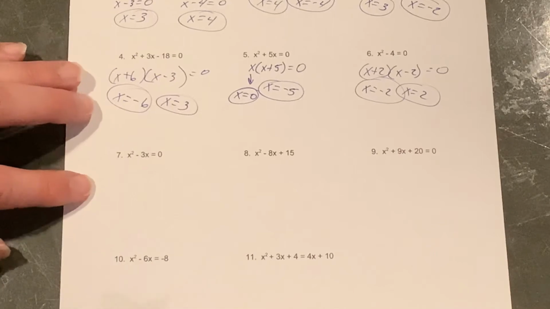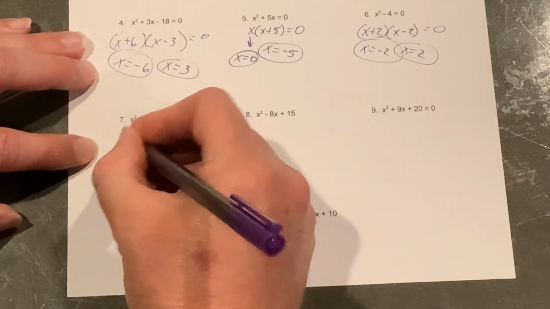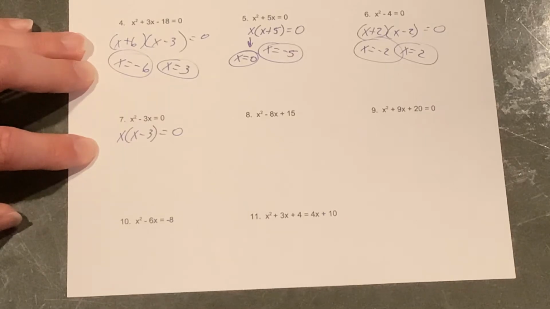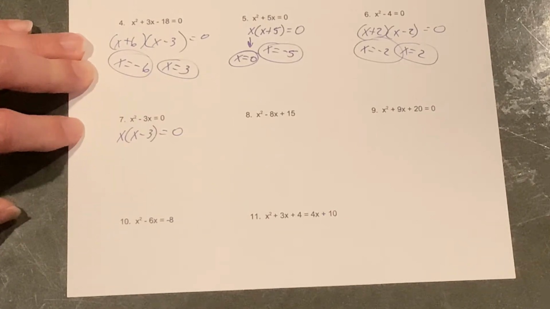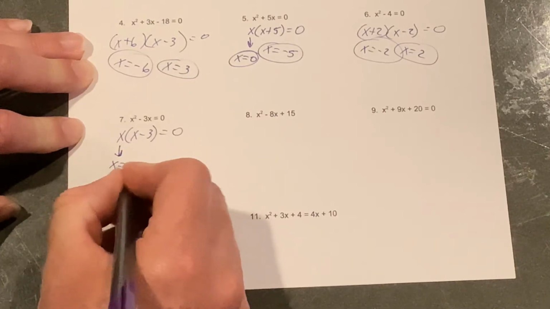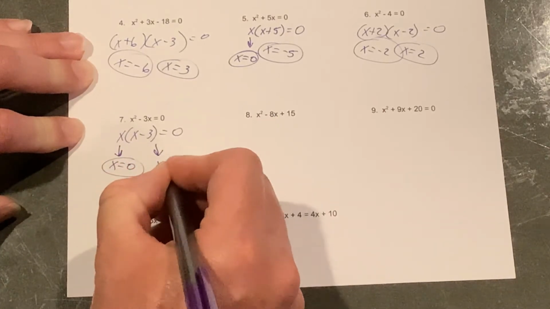All right, 7, common terms. So we're going to factor out an x. That's going to leave us with an x minus 3. Zero product property says that either one or both of those factors has to equal 0 for this to be true. We're going to assume both. So we're going to get x equals 0, and this one's going to get us x equals 3.